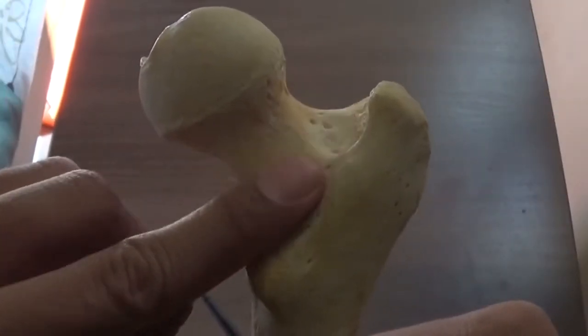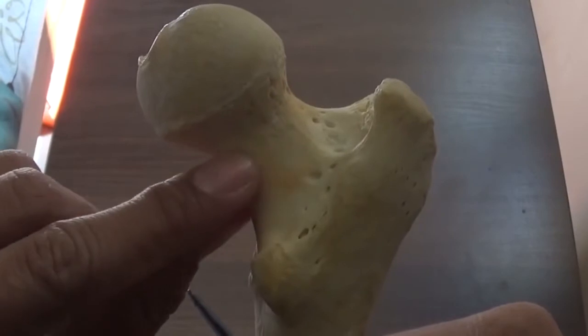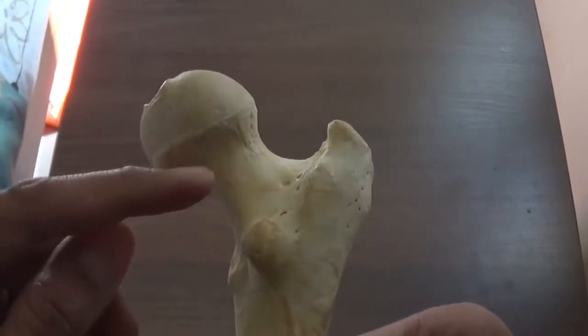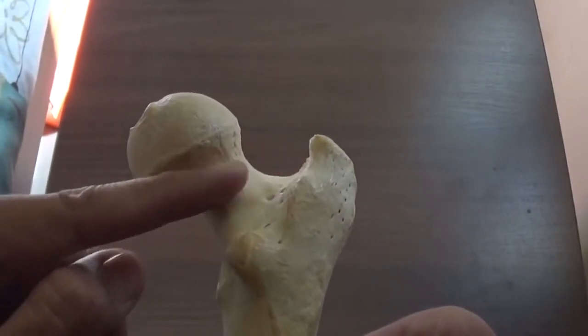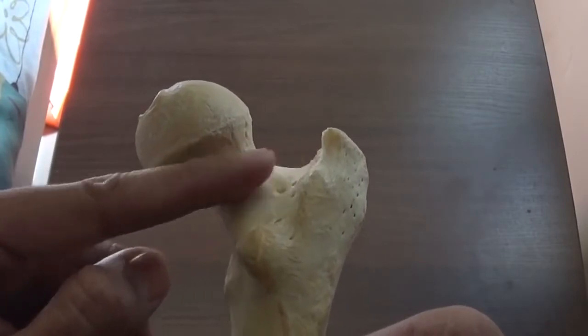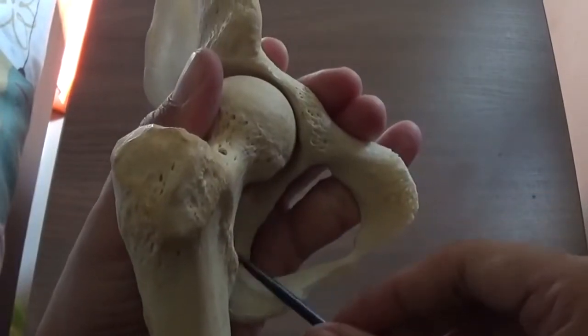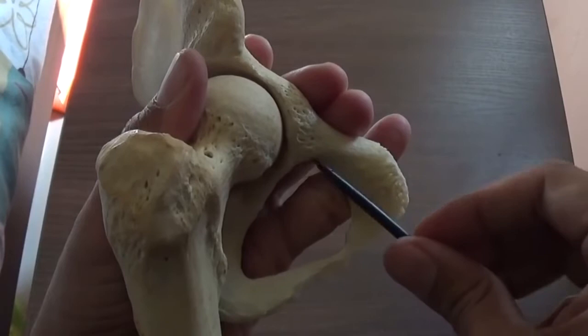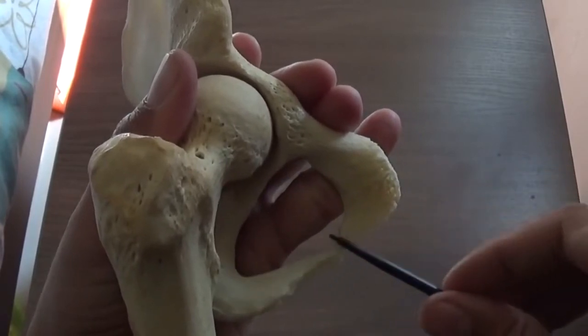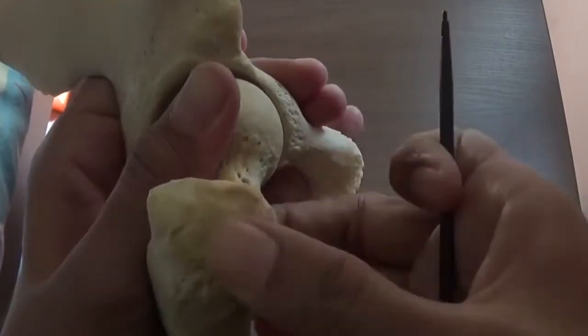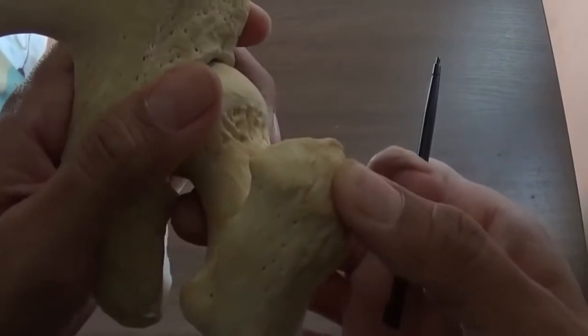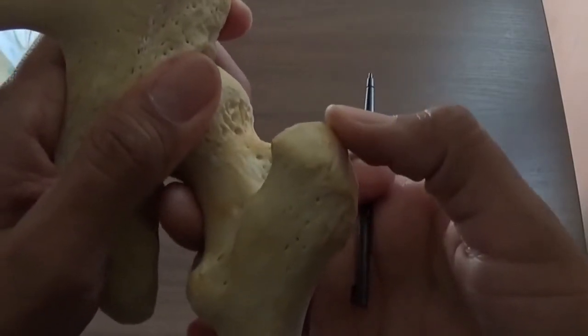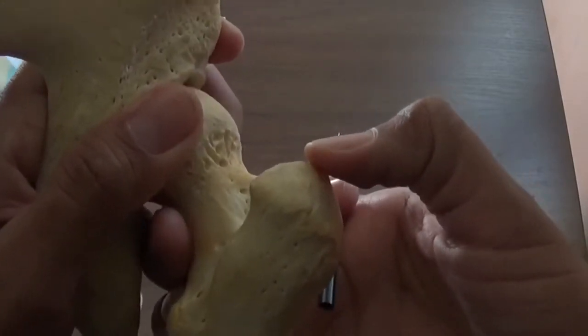Now the posterior surface, it is concavo-convex and bears a faint groove which lodges tendon of obturator externus. The obturator externus muscle takes origin from the outer aspect of obturator foramen over here, and then the tendon runs spirally along the inferior and posterior aspect of the neck.